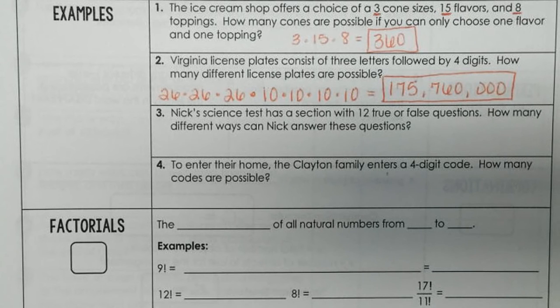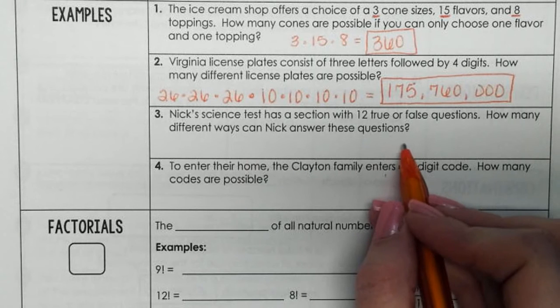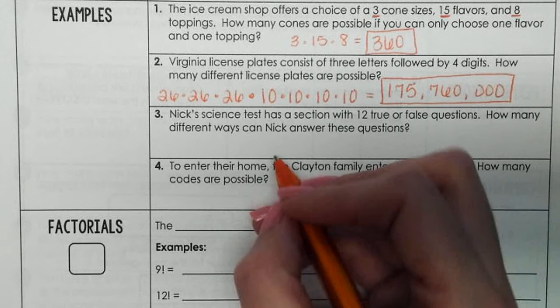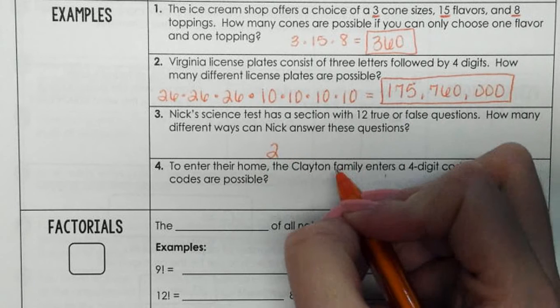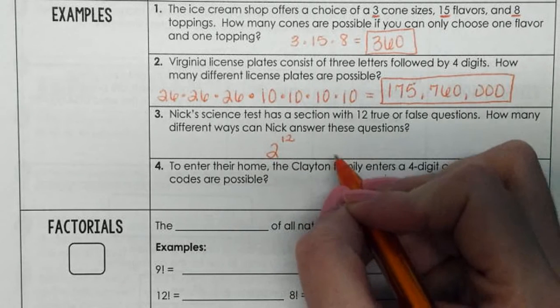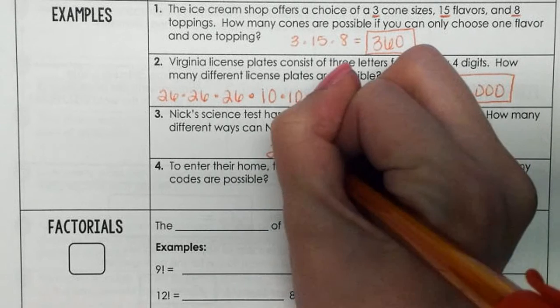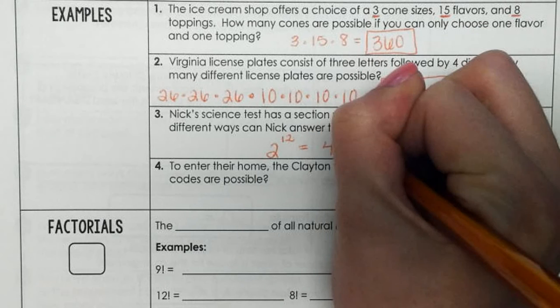Okay, so number 3. Nick's science test has a section with 12 true or false questions. How many different ways can Nick answer these questions? So on each question, he has 2 choices, true or false. So you can take 2 and you can multiply it out 12 times. An easier way to do this, though, is to take the 2 choices that he has and put it to the 12th power, which is the number of questions that he has to answer. He has 2 choices for every question, and he has 12 questions. So 2 to the 12th power is 4,096.